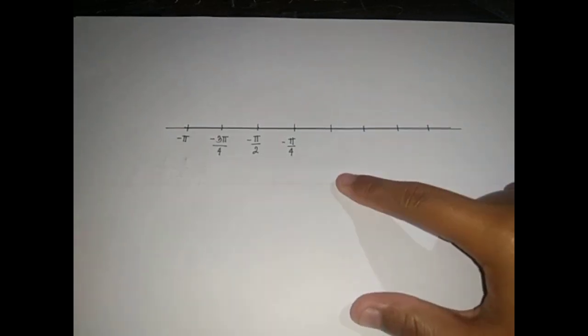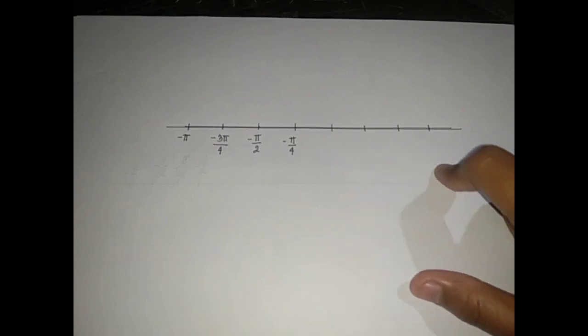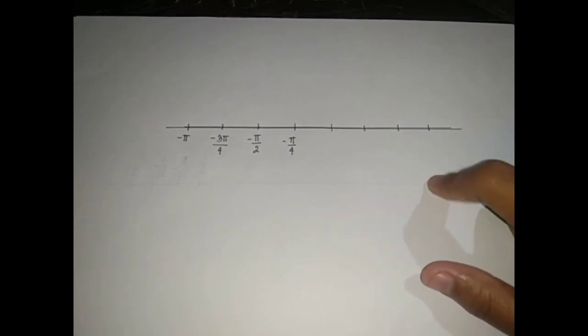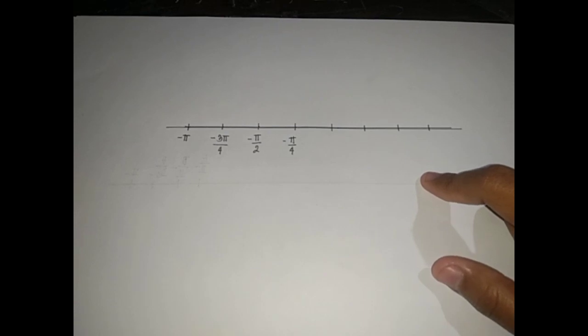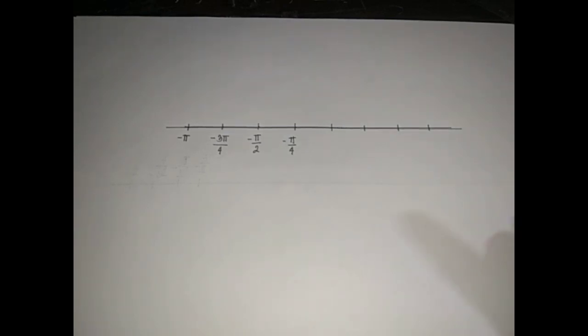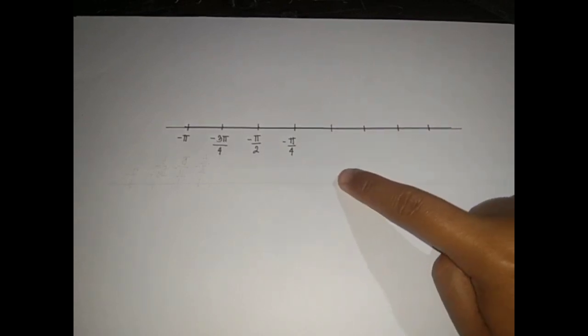To answer the rest of the points, we do the same procedure, just adding our x scale to get the following points.